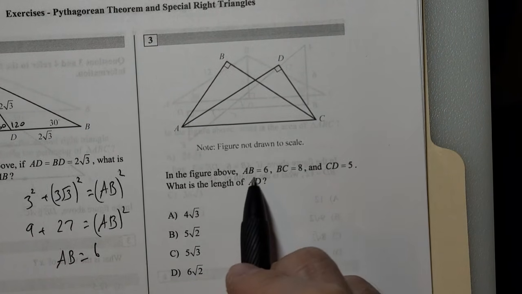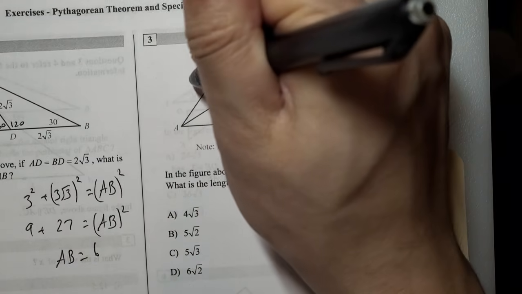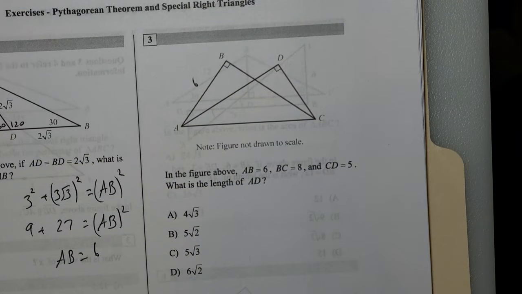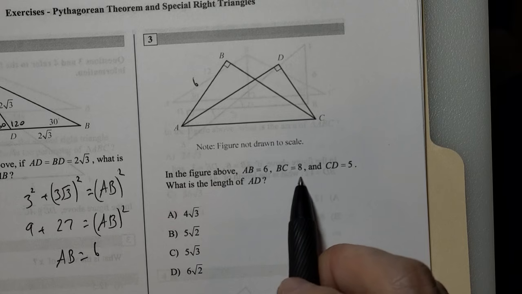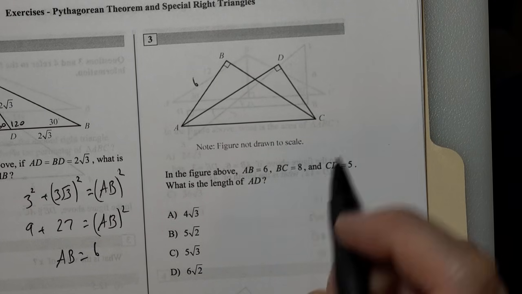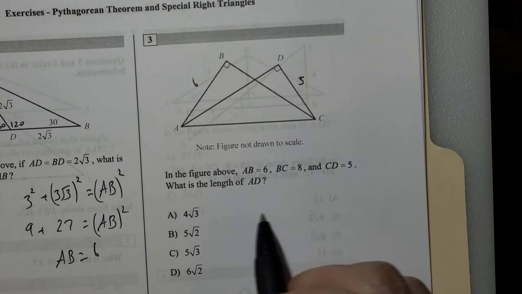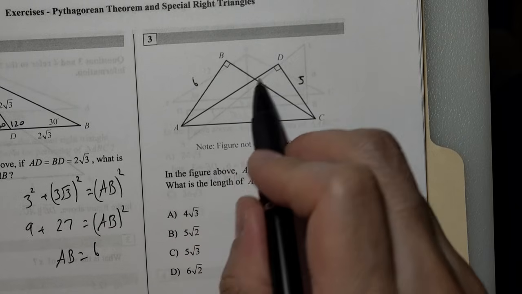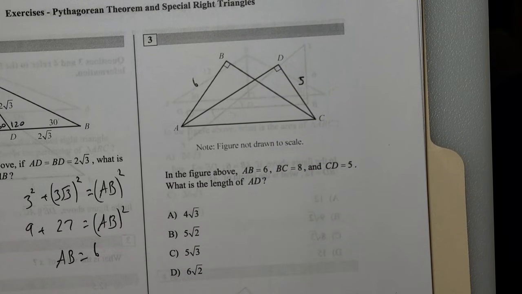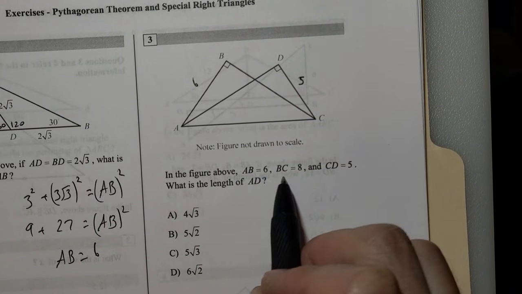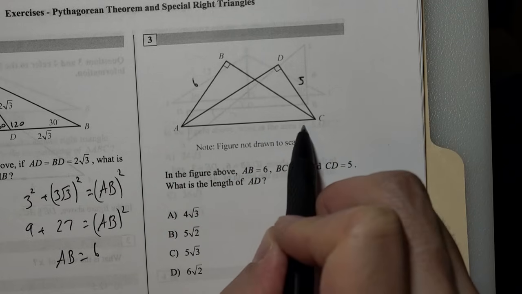Figure above, AB equals 6. BC is 8. That's hard to mark, so I won't mark it for now. CD is 5. What is the length of AD? Okay? Well, if BC is 8, we know what AC is.